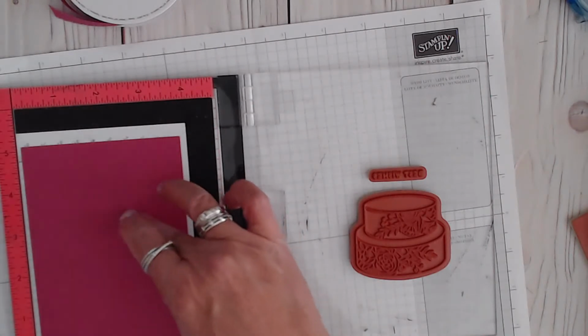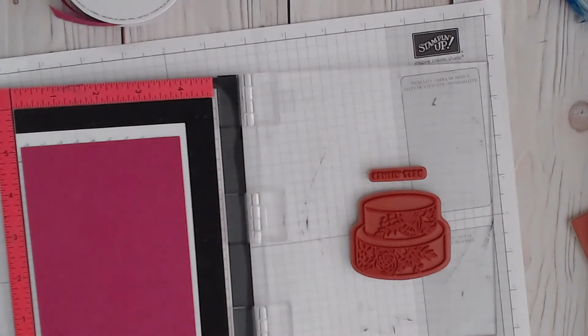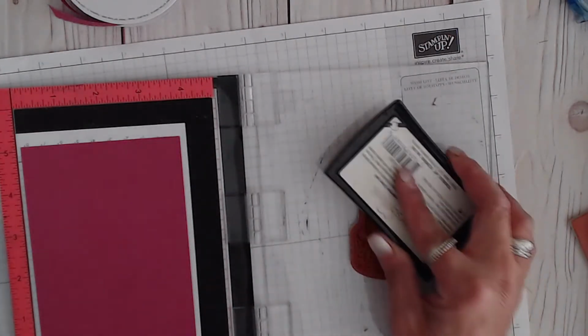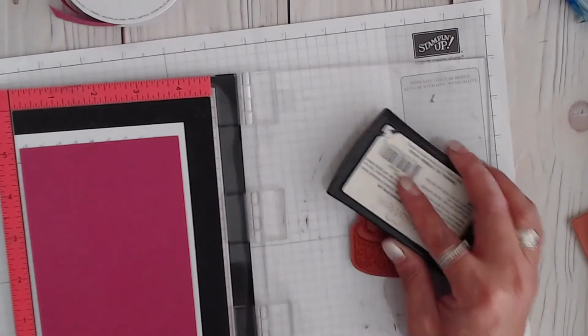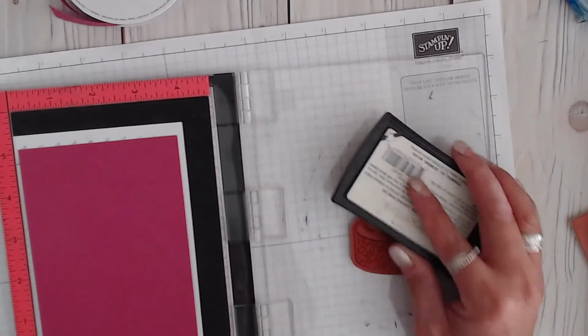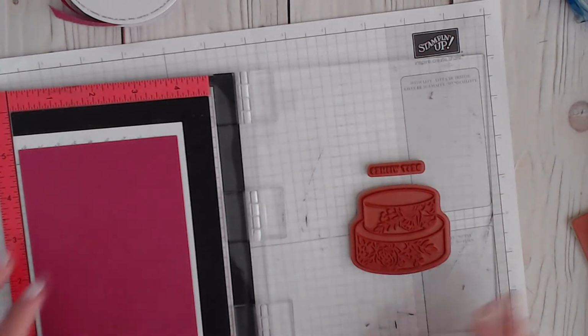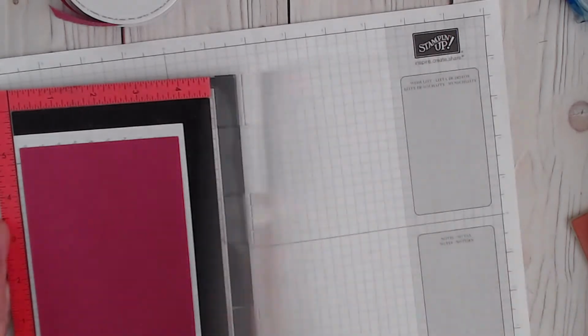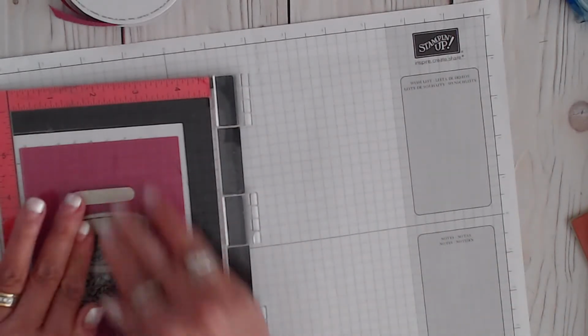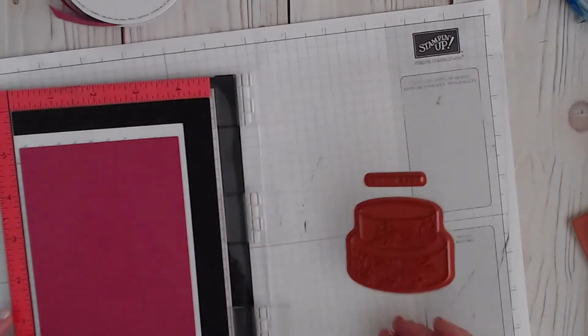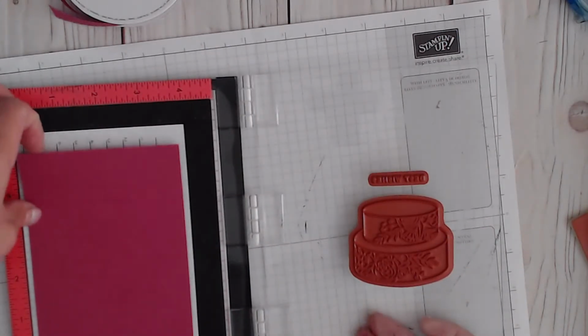And then I'm going to hold that in place. Then I'm going to take my Versamark. I'm going to ink it up. And I'm going to shut the door. Okay, and then it comes with that, like that.